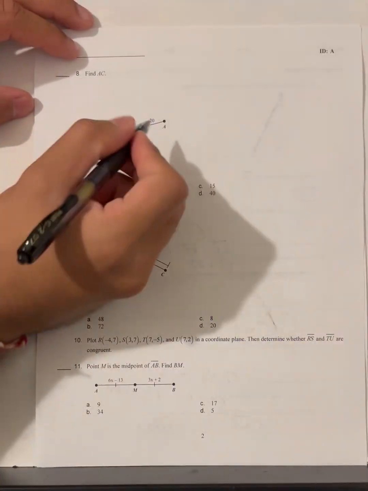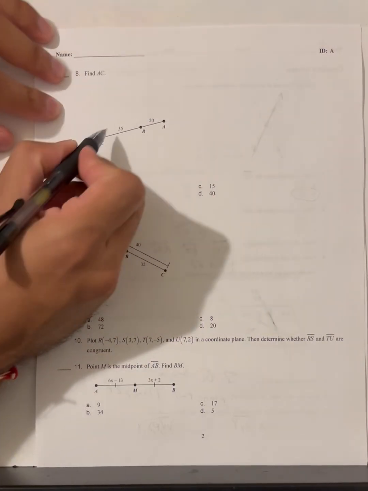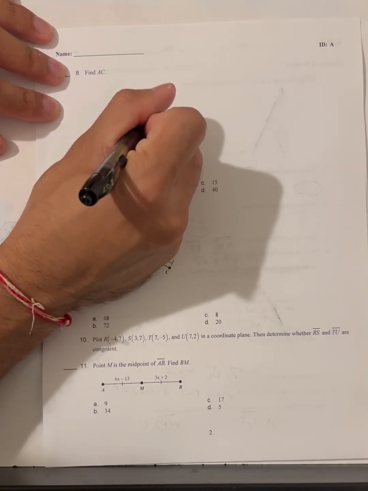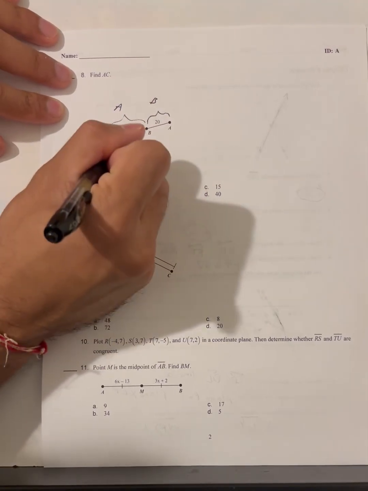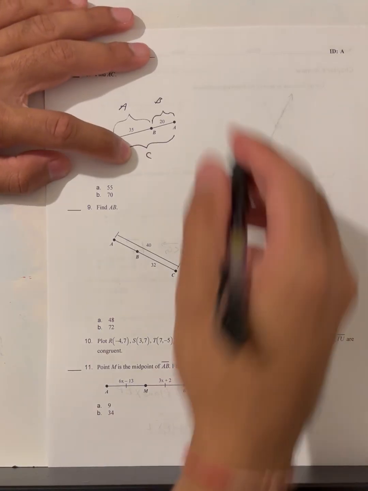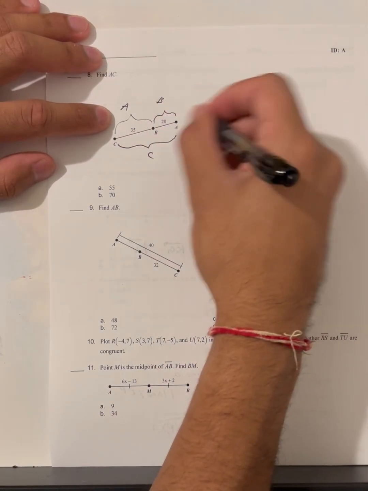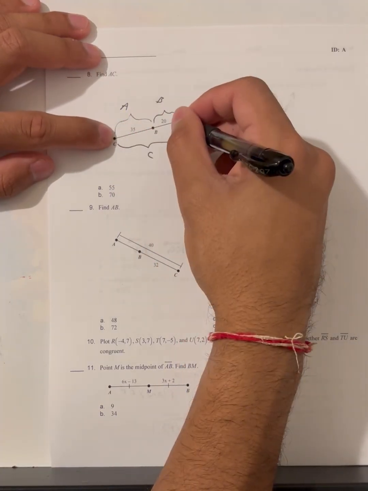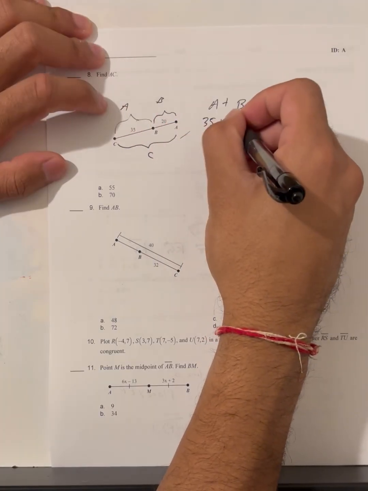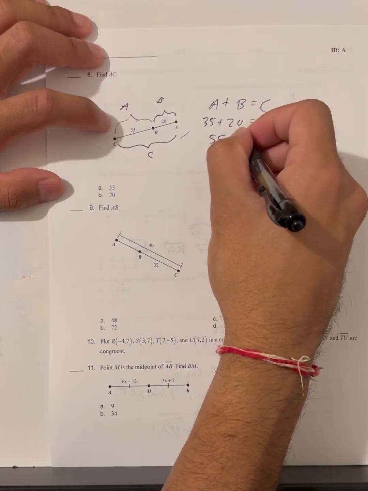All right, so here we know that a short segment plus a short segment is going to equal the total segment. Here, a short segment, we can call this part A. Here's another short segment, we'll call it B. And the total segment would be C. So A plus B equals C. So the short segment is A, the other short segment is B, and the total segment from the beginning to the end is C. Okay, so A is 35, B is 20, and we don't know what C is, right? So we're going to solve for that. 35 plus 20 is 55, and so 55 equals C.